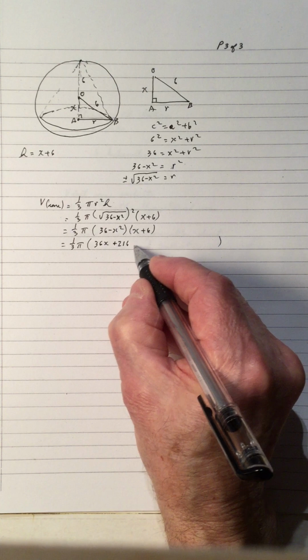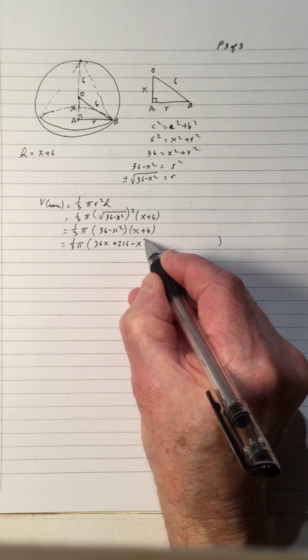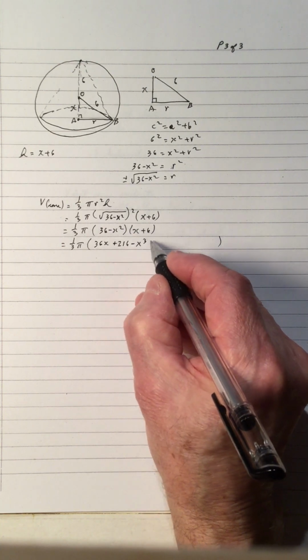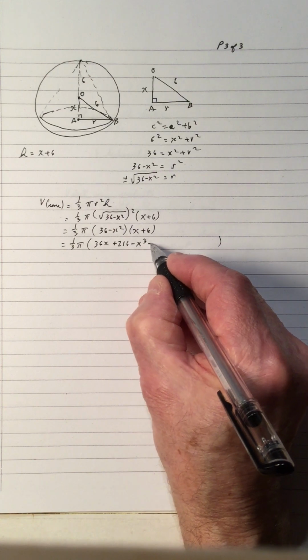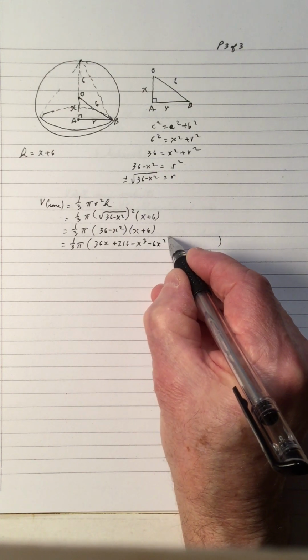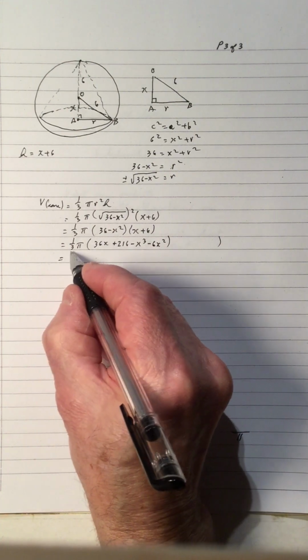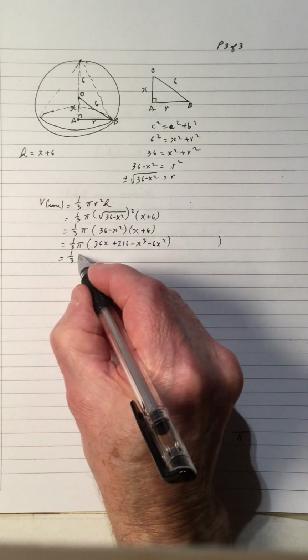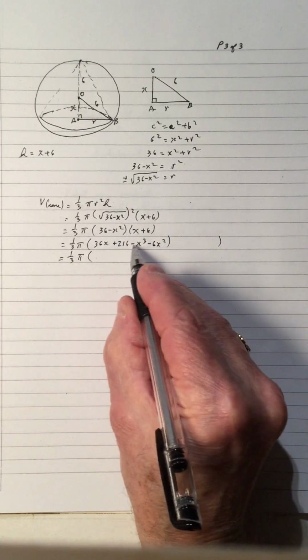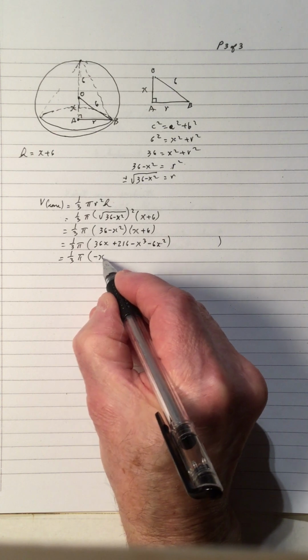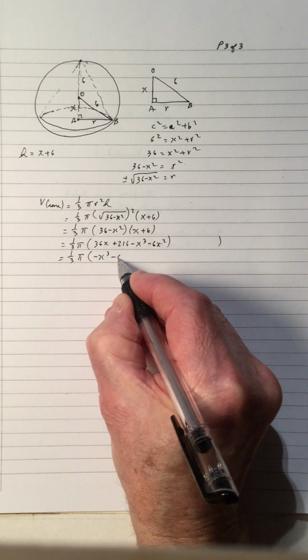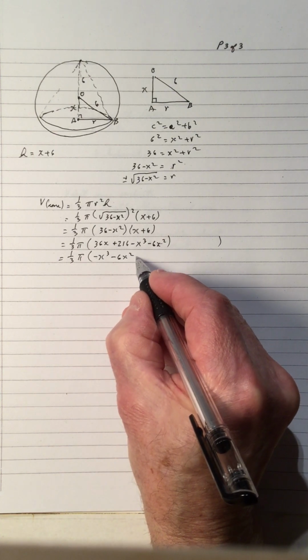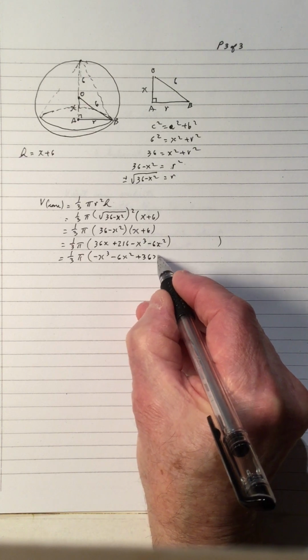Negative x squared times x is negative x cubed, and negative x squared times 6 is negative 6x squared. So that gives us 1/3 pi. I put this in descending order, so I got negative x cubed minus 6x squared plus 36x plus 216.